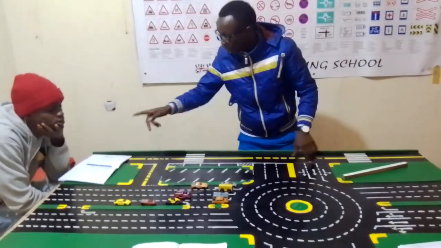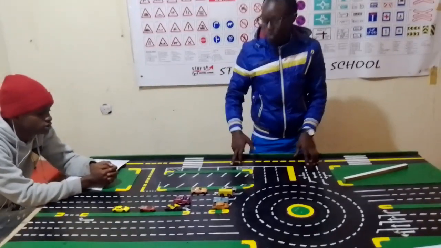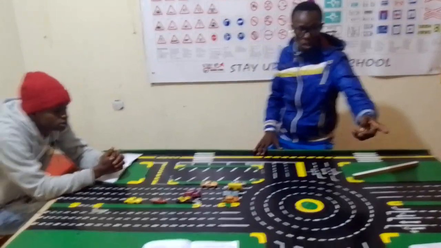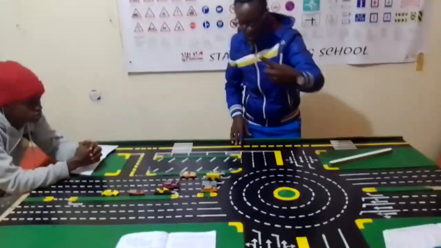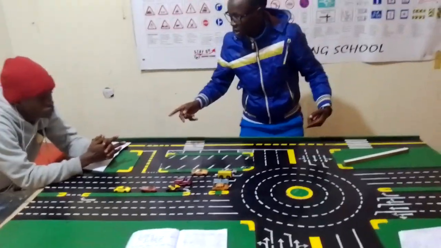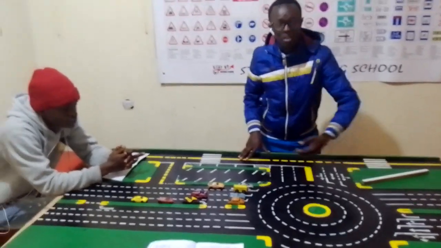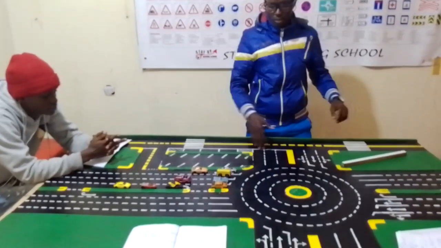Lane number 4, how many options? That's 4 options. First option, 90 degrees to the right. Are we together? Second option, 180 degrees. Third option, 270 degrees, a U-turn. Last option, 360 degrees. Now let us move.